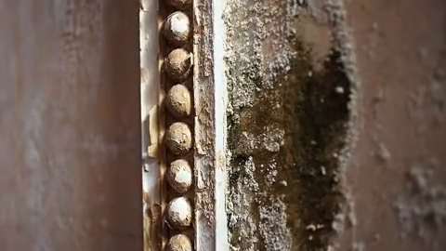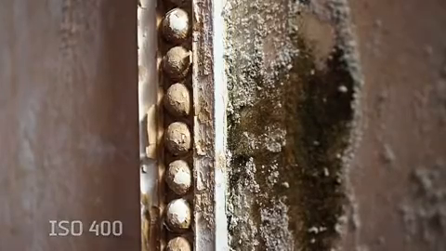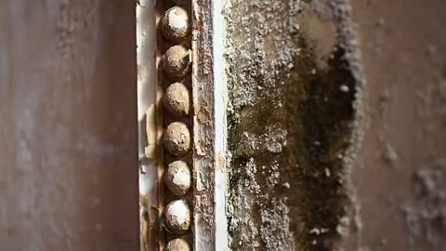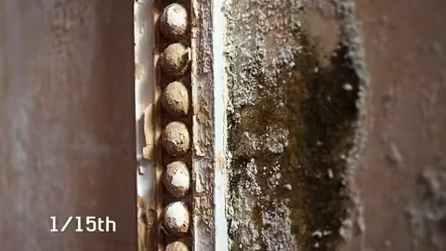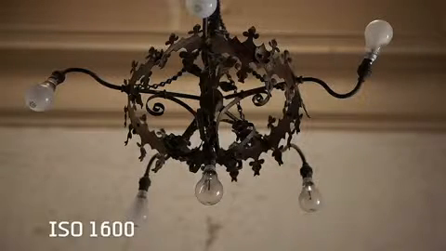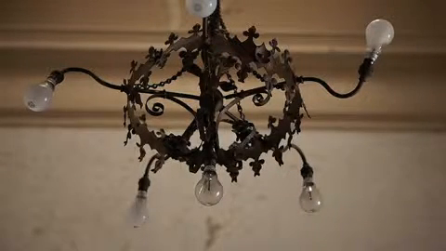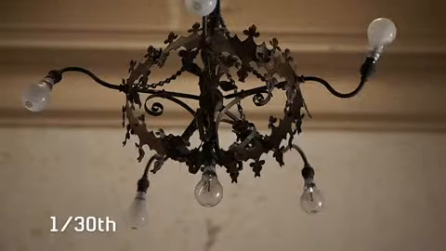Here, the ISO has been increased to 400 to enable us to capture the beautiful texture in the wall. However, the camera still can't be handheld, given that the shutter speed is now 1/15 of a second. Using an ISO of 1600, the camera was just hand-holdable, but a tripod would still be recommended due to the shutter speed of 1/30 of a second.